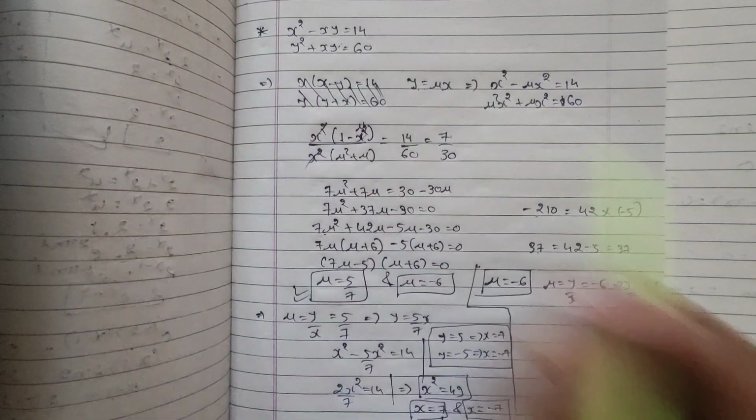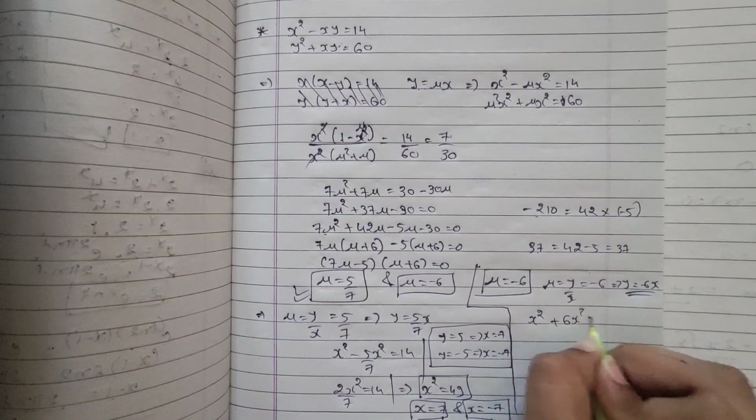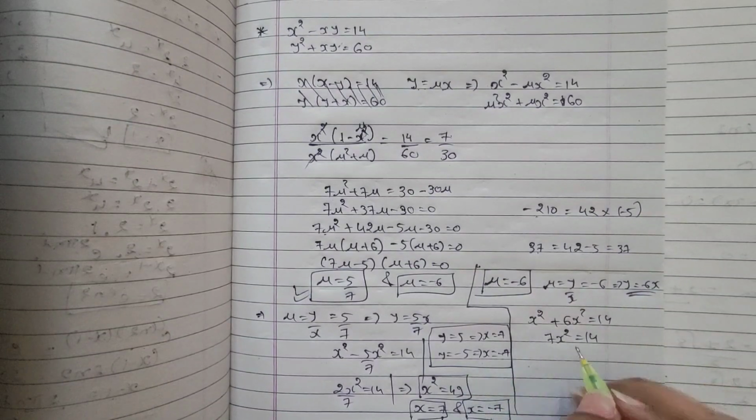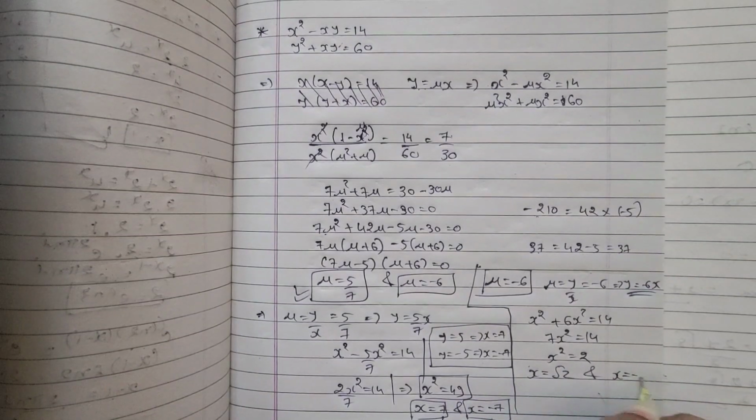And I will put this value in the first equation as always. So x square plus 6x square equal to 14, 7x square equal to 14. So I will get x square equal to 2. So x equal to plus root 2 and x equal to minus root 2.